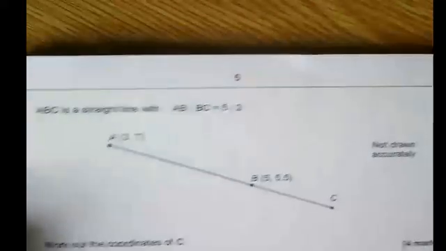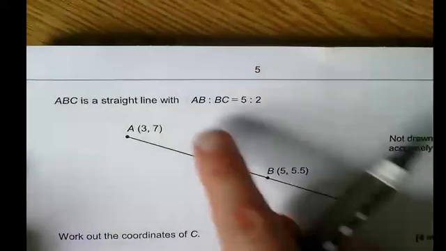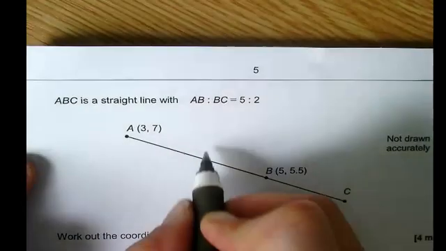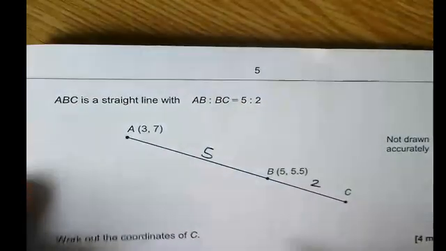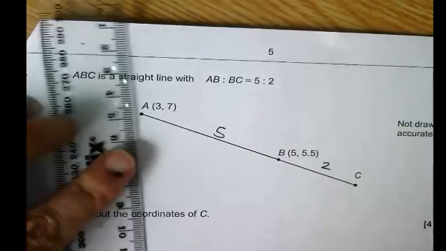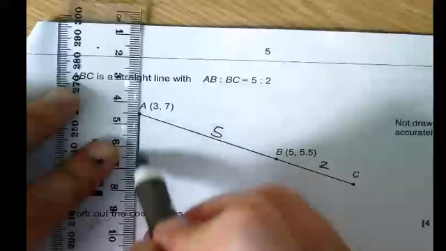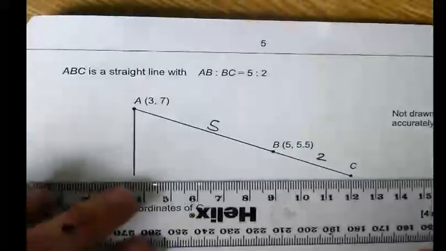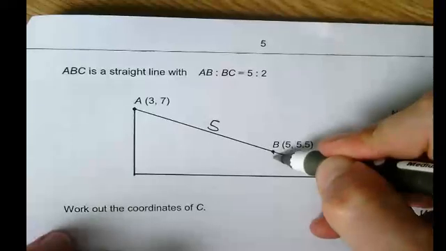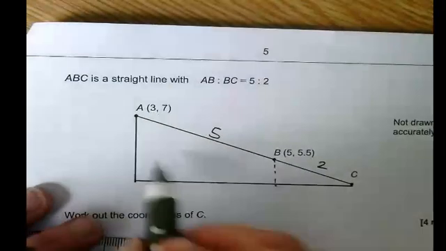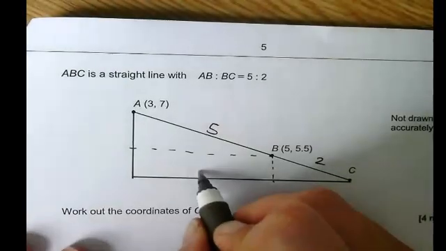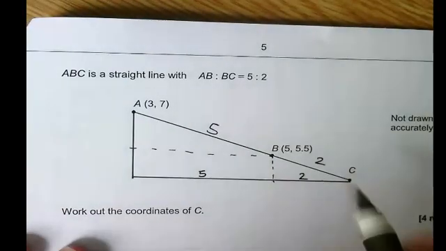Question 4. ABC is a straight line with AB to BC is 5 to 2. Work out the coordinates of C. I'm going to split this into changes in y and changes in x. And I'm going to split those changes in y and x in the ratio 5 to 2. So this is 5, this is 2.